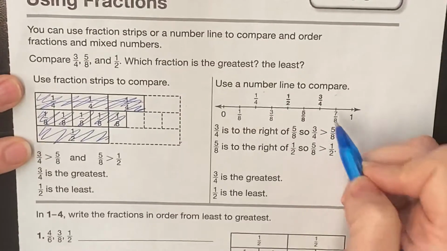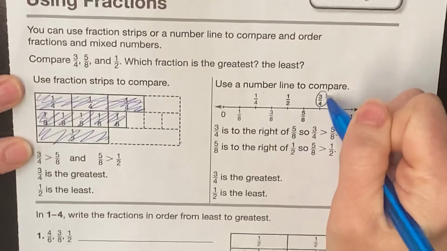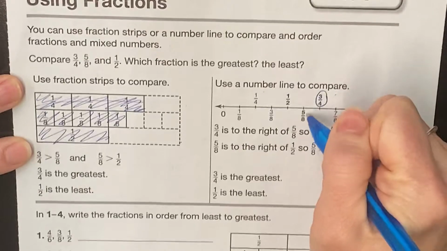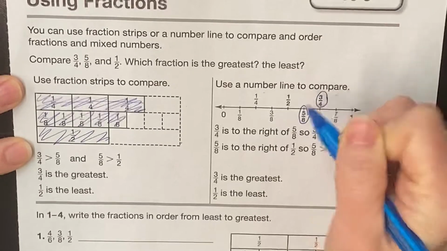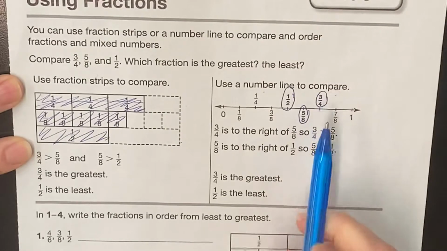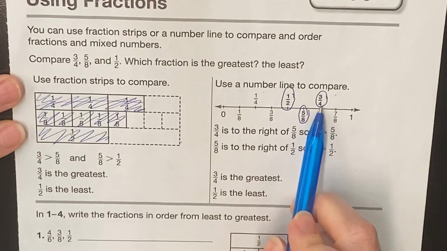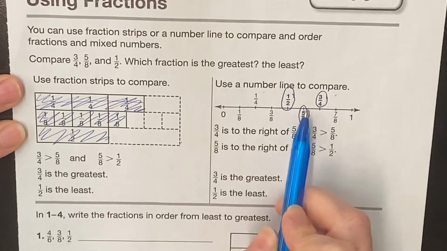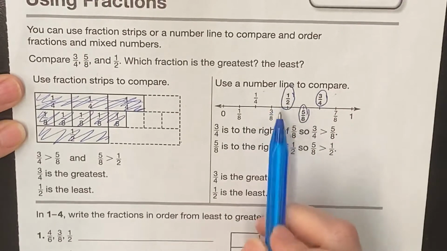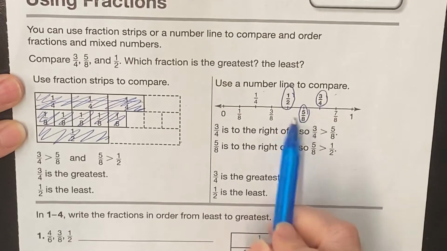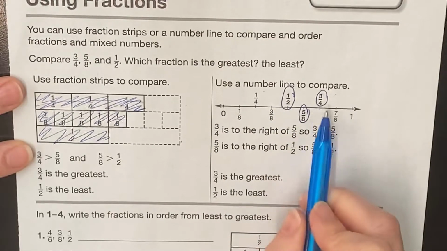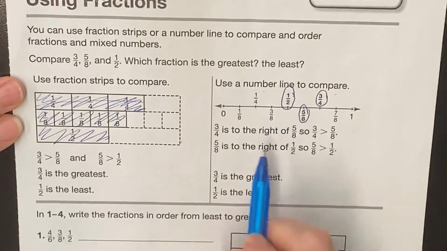Use a number line to compare. If we're looking at the same fractions, 3/4, 5/8, and 1/2, we can clearly see that 3/4 is closer to the 1 than 5/8 and 1/2, and 1/2 is closer to the 0 than 5/8 and 3/4. So 3/4 is greater than 5/8 and 1/2.